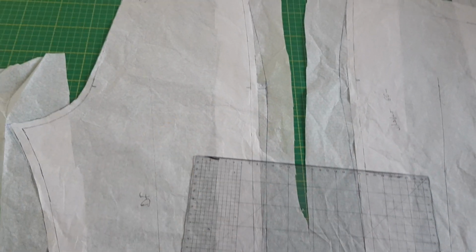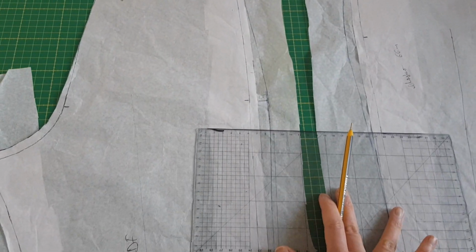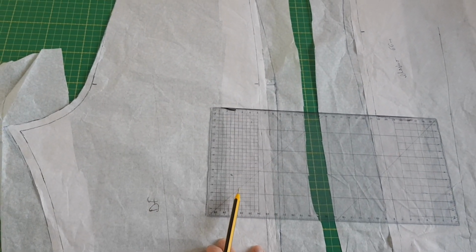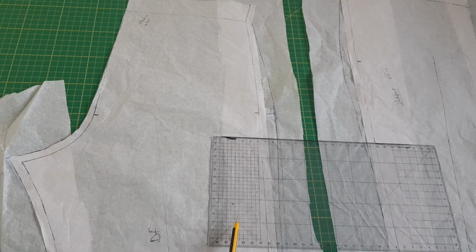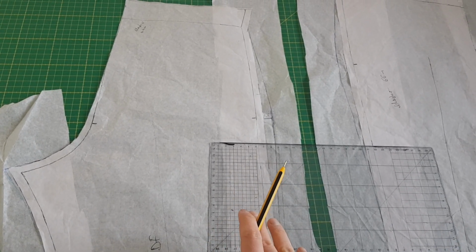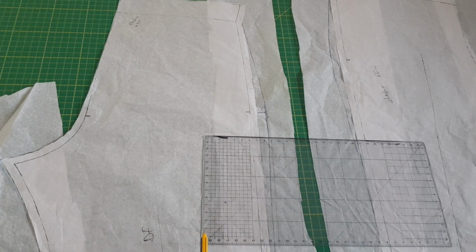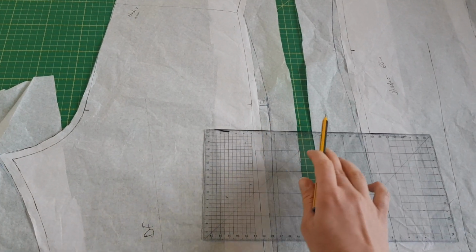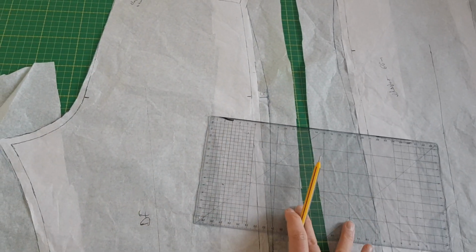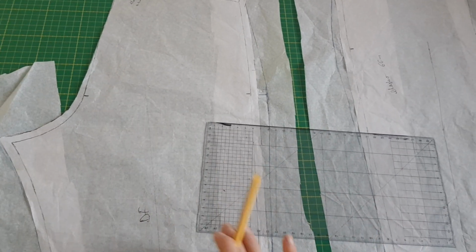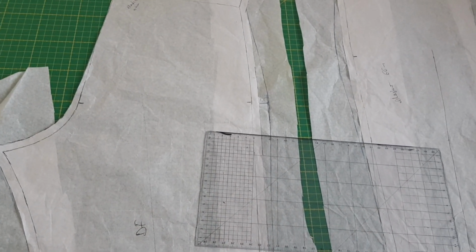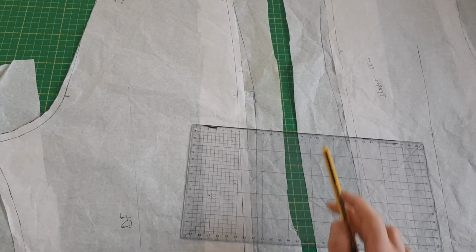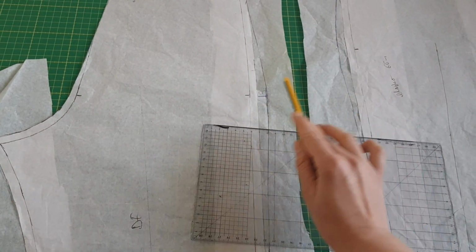So what do we do in this case? I've already drawn it. So when you get the pattern, which is probably going to be a commercial pattern, you are going to check your measures with the measures on the size chart. And you are going to add the difference. So for example, if the difference between my measures and the measures in the chart is 6 centimeters, which is 2.5 inches, I'm going to add that difference here.